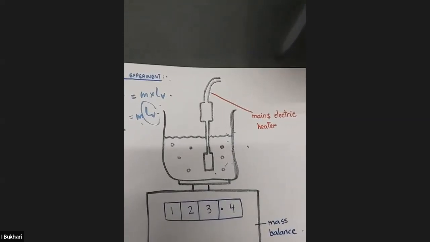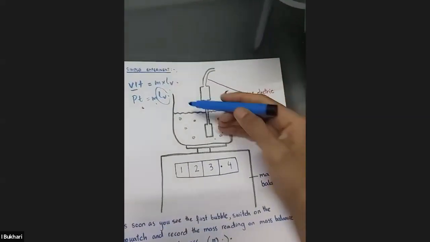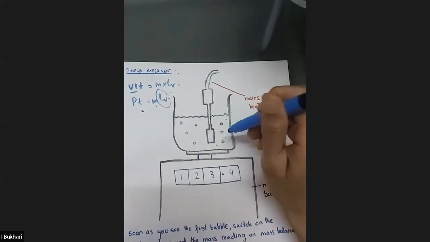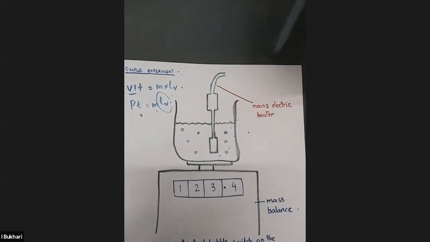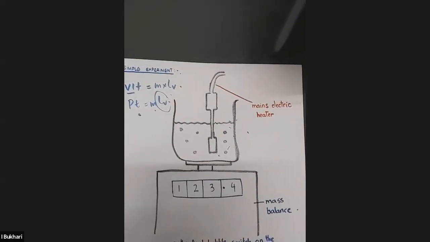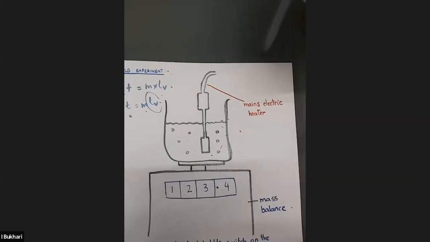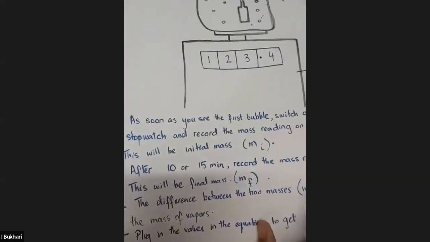Okay. So then we are not even using a thermometer. We were just relying on seeing the bubbles, right? So that's another problem. Okay. So how are we going to improve on this?